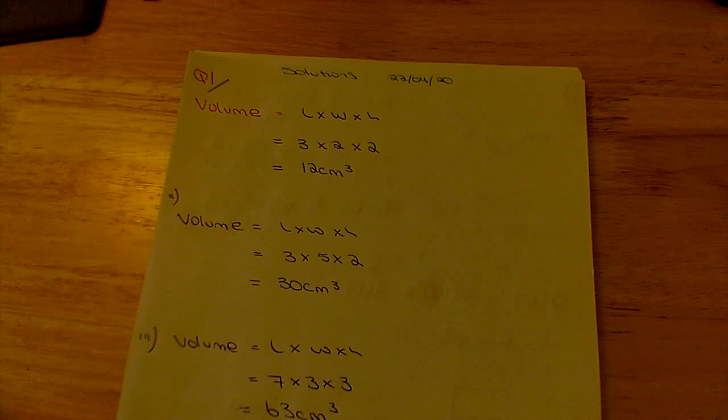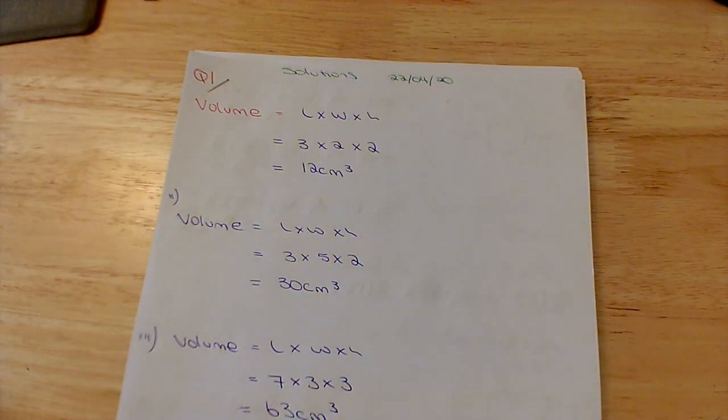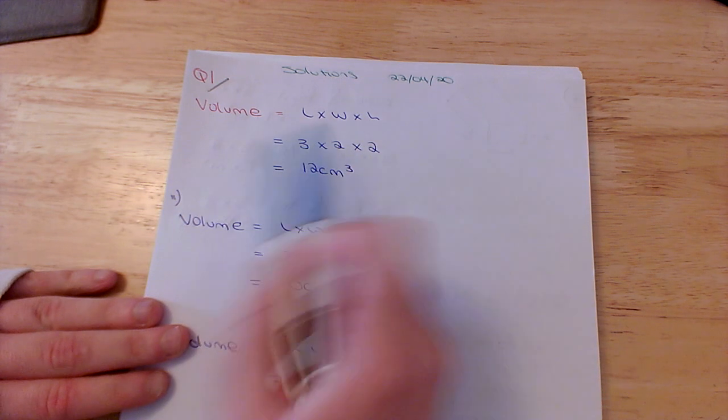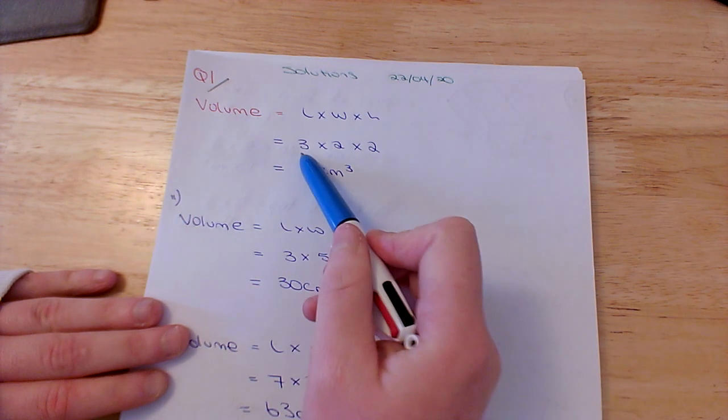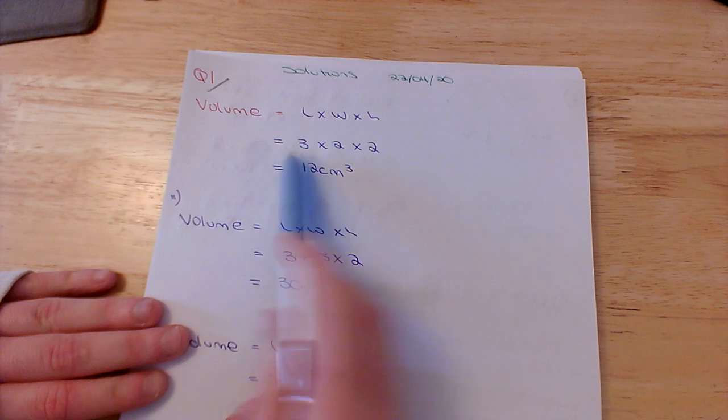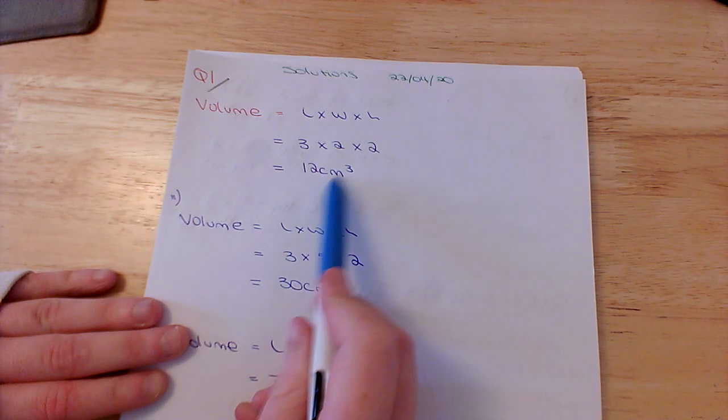So this is the solutions from last night's homework. The first thing you were asked to do for question 1 was to calculate the volume of the shape. Here I have volume, and I know my formula for the volume is length by width by height. In my first particular question, my length is 3, my width is 2, and my height is 2. So when I multiply all of these together, I get 12 centimeters cubed.